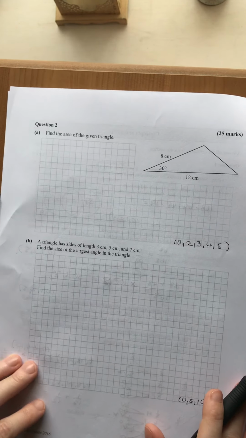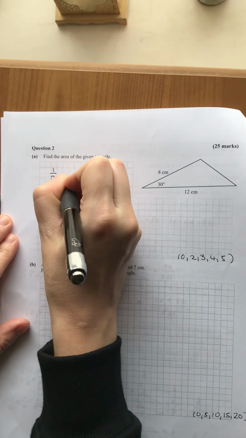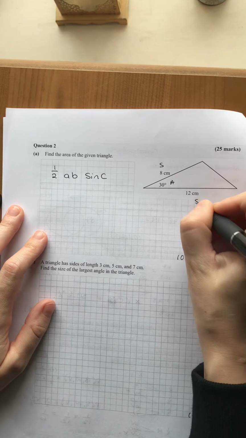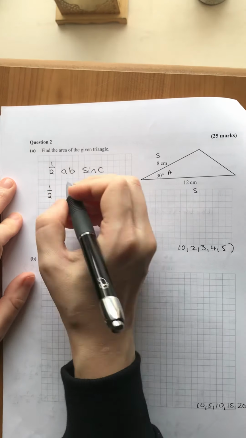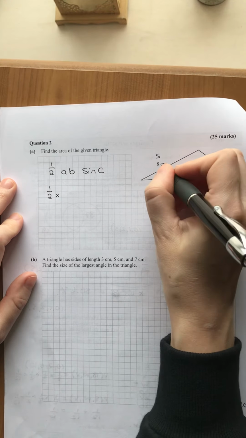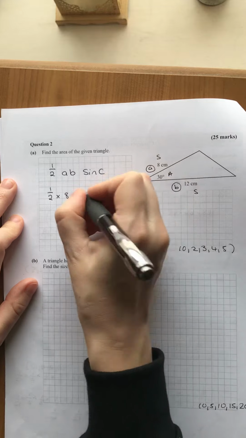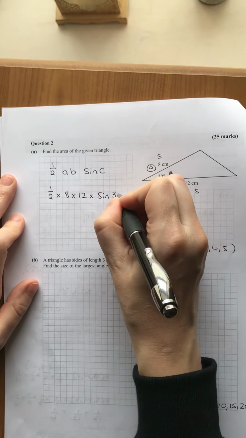So this is going to have to be the trigonometry one, which is a half AB sine C. So that's in your formula and tables. With this formula, you need a side, an angle, and a side, which is what you have. So you sub in the information that you have. A and B are just the sides that surround the angle. So A is 8 and B is 12, and then you put in sin of 30.